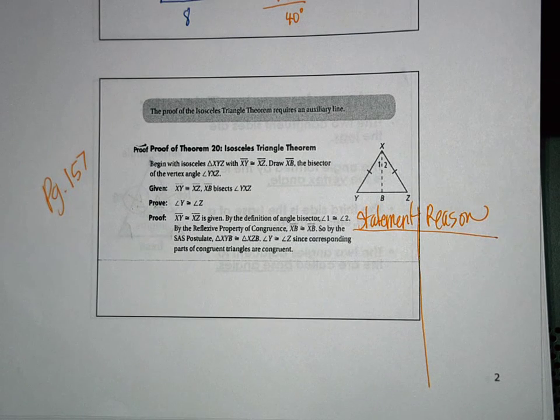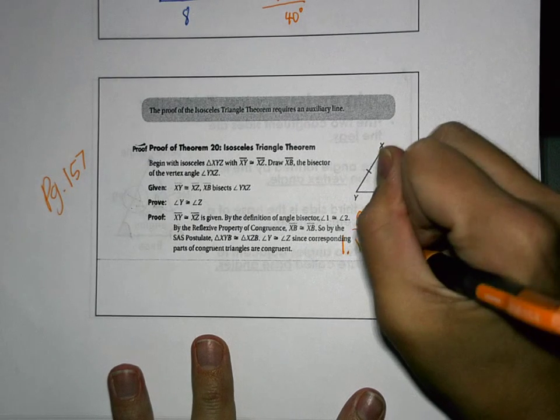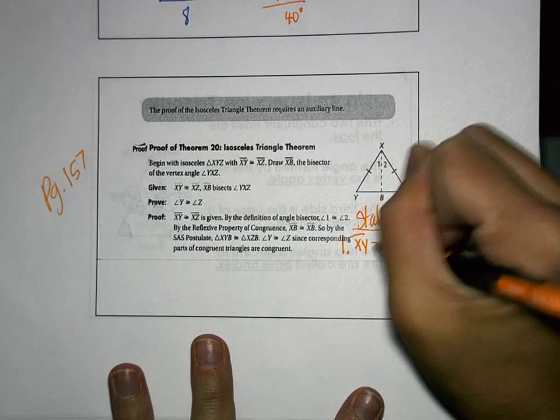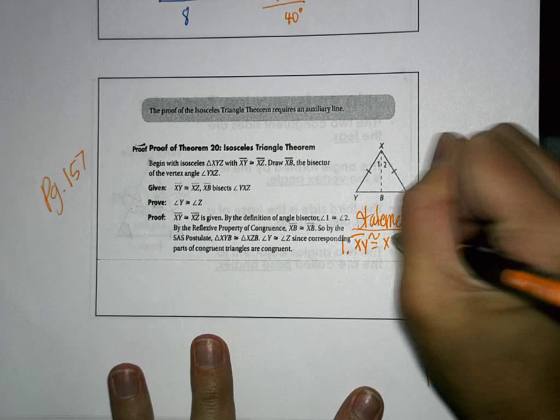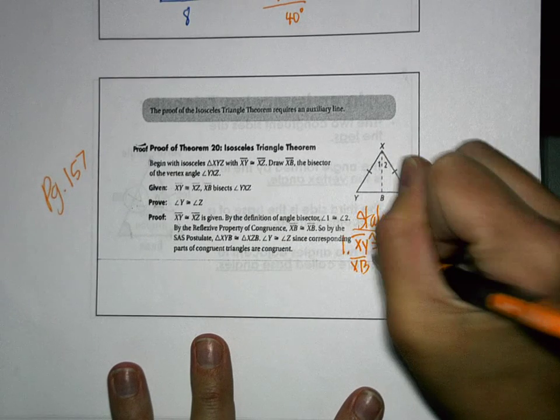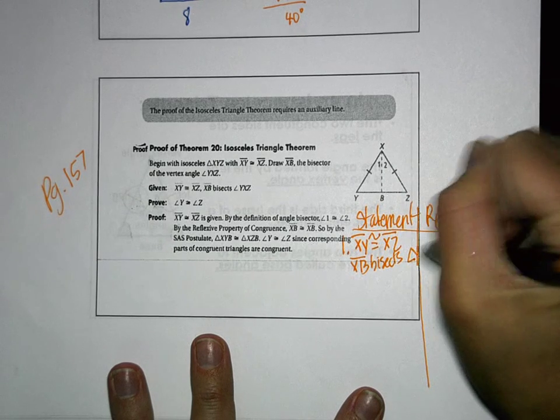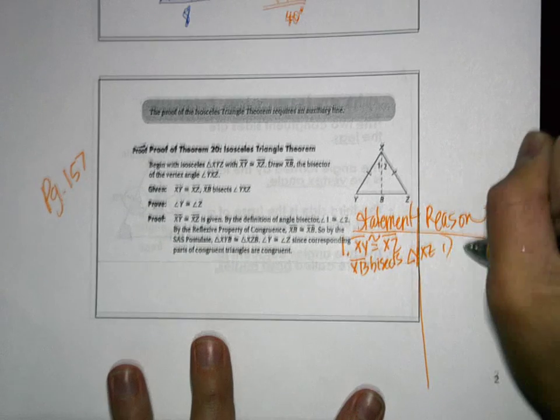Okay, so what is the first thing that I always write? The given. We should always get this correct, okay? So we're going to write everything that's given. Line XY is congruent to XZ. And then it also says that line XB bisects angle YXZ. And all of that is given.